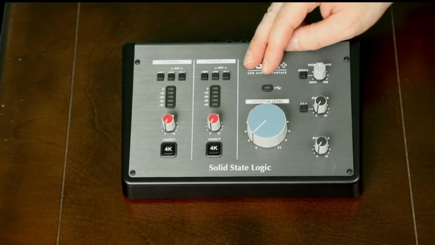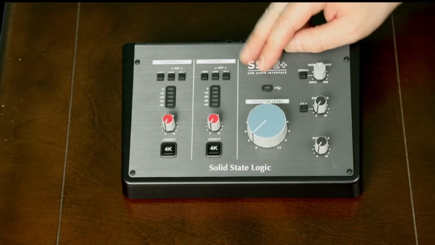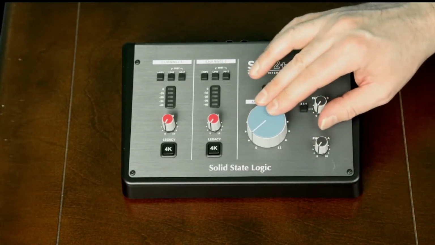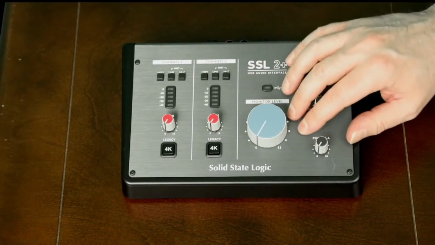All right, so let's take a quick look at our SSL 2 Plus, starting with the big, gigantic monitor knob. There is a reason for that.